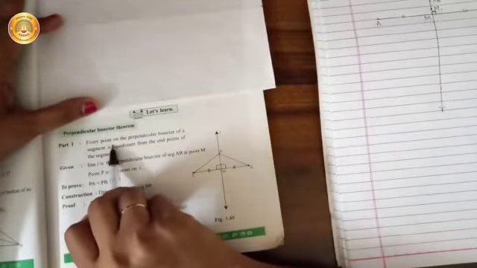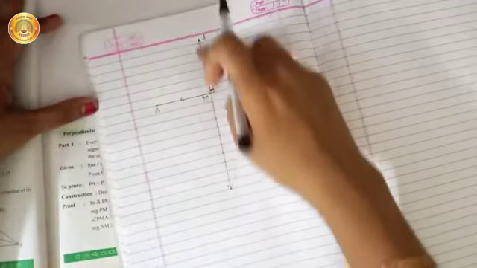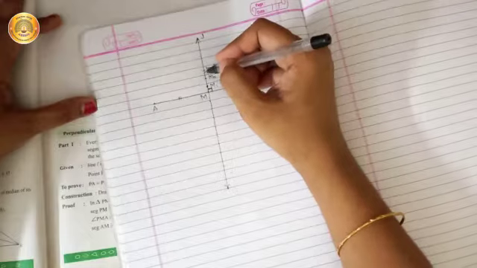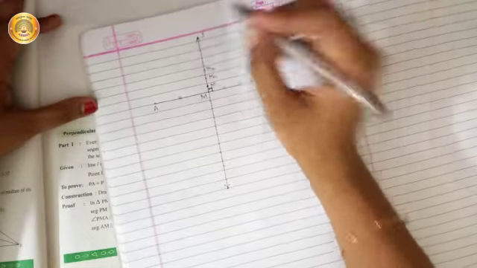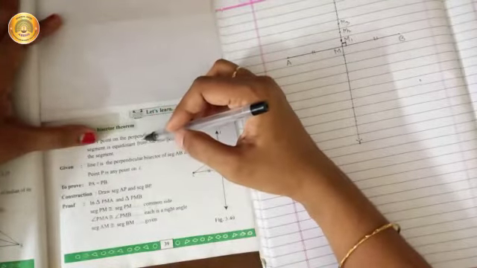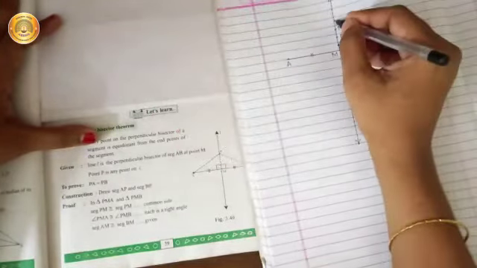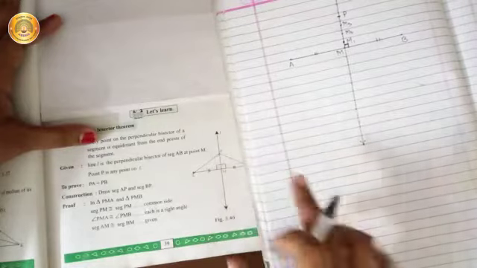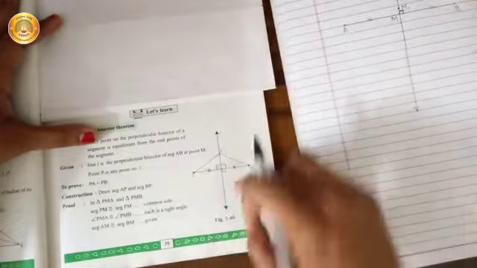So what is the statement given? Out of these infinite points, every point on the perpendicular bisector of a segment is equidistant. Suppose I take a point P, any name you can give, and join AP and PB. See, the figure is shown in the textbook.